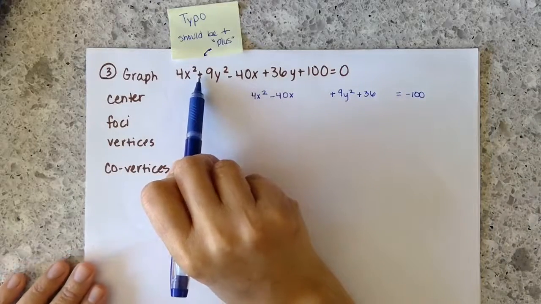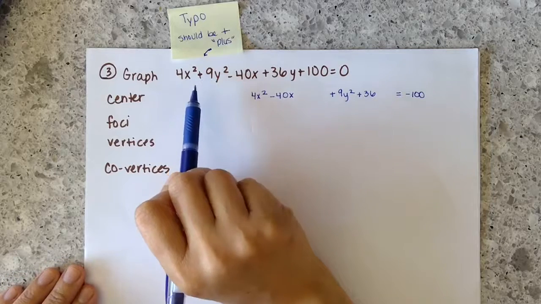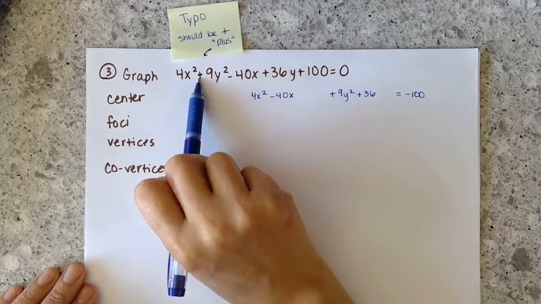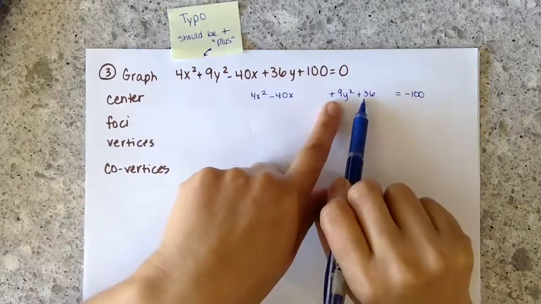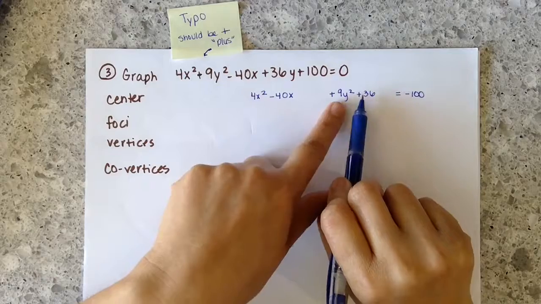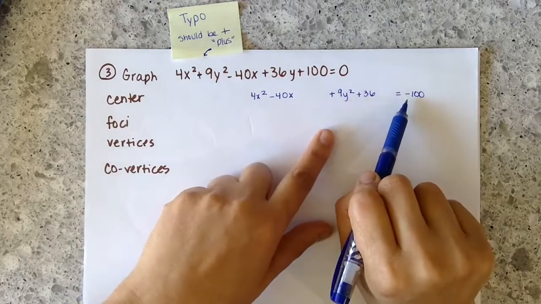All right, so go back and change this. That is supposed to be positive. If it's a negative, it's actually a different type of equation. So make that a positive. Get your x's together. So I got the 4x squared, 40x. Got my y's together, 9y squared, 36y. Move the 100 to the other side, so it's -100.